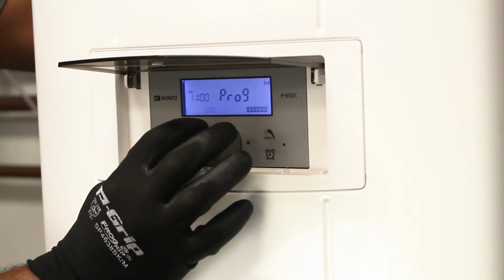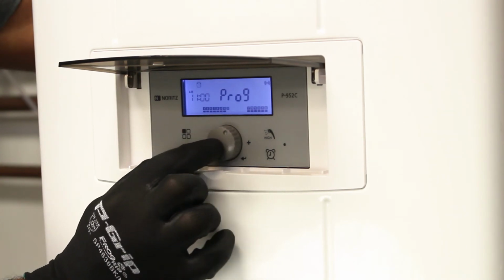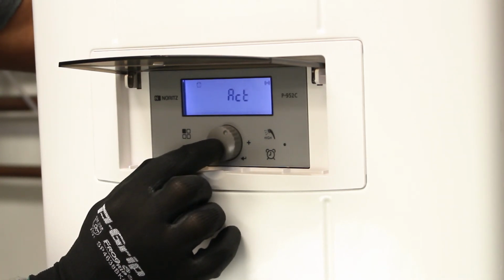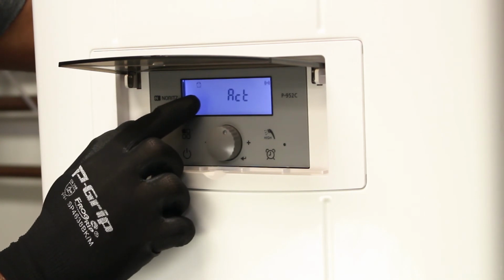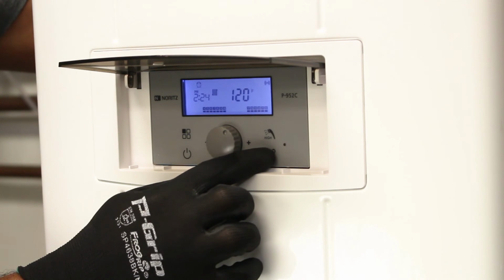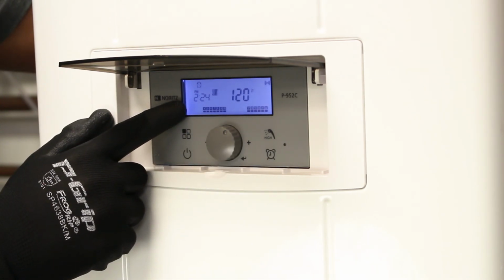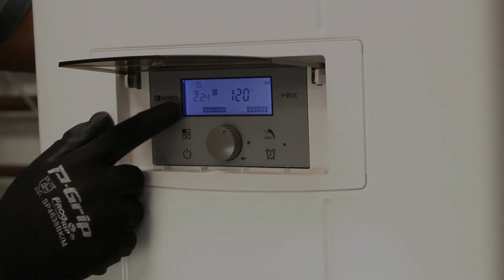If you wish to deselect a time block, scroll to the time block and press the dial to select it. Once you have selected your desired time frames, press and hold the dial for 2 seconds to return to the ACT mode. Now, press the clock button to return to the home screen where you can see your newly set times highlighted. This concludes the programming of the recirculation schedule.